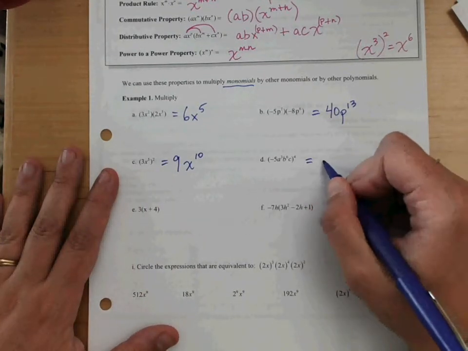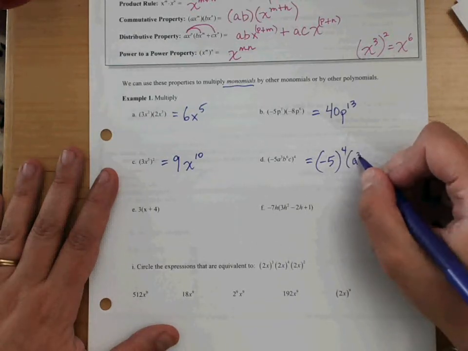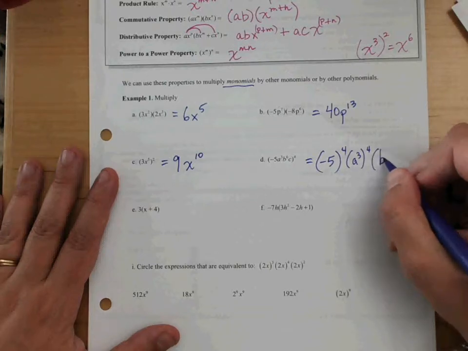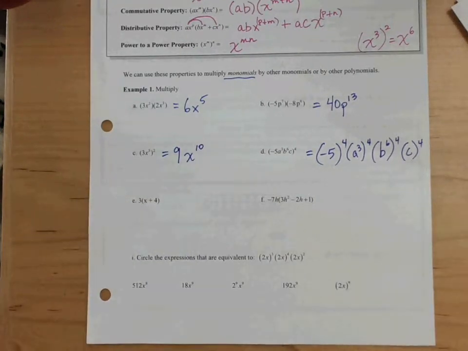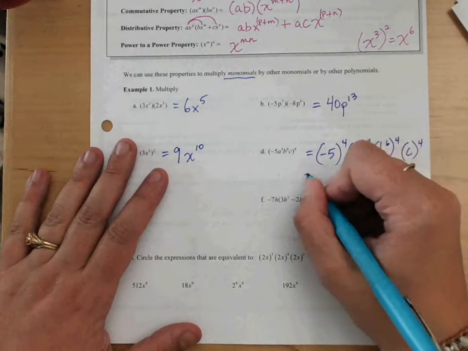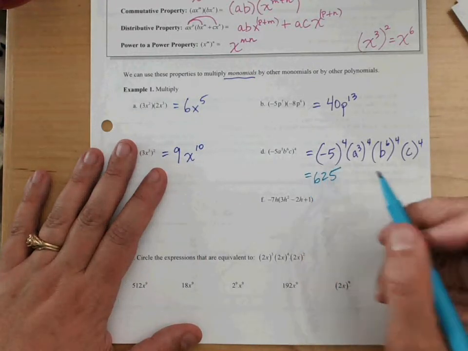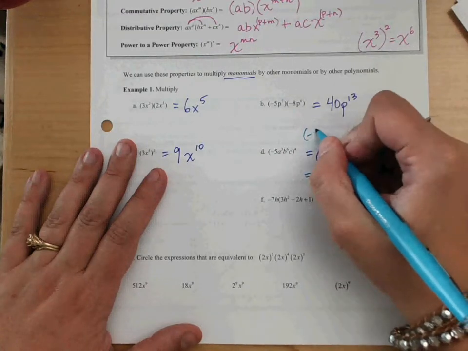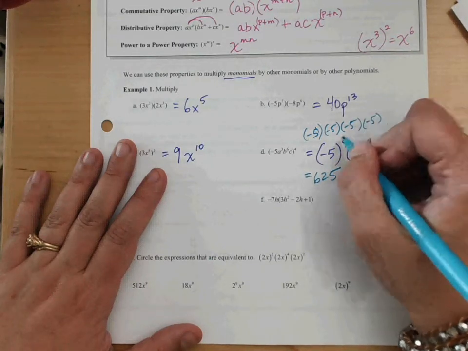Okay, here, negative 5 to the 4th. Okay, I'm just going to write them all out. A to the 3rd to the 4th. B to the 6th to the 4th. C to the 4th. Okay, can we simplify that? Does anybody know what negative 5 to the 4th power would be? It would be 625. Yes, 625, because it'd be 25 squared, which is 625. And notice that it's positive. Why is it positive? If you write it out, you will have negative 5 times negative 5 times negative 5 times negative 5. That's negative 5 to the 4th.